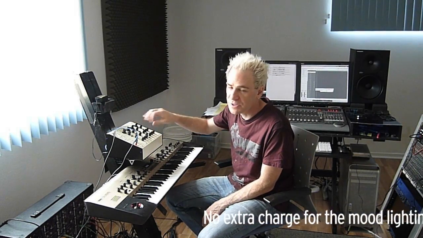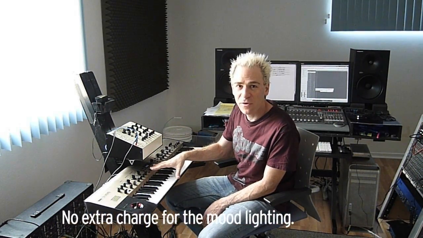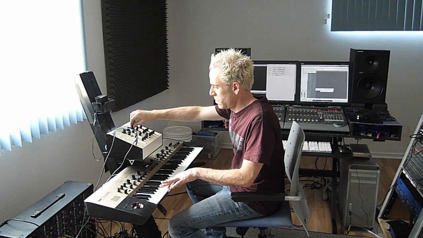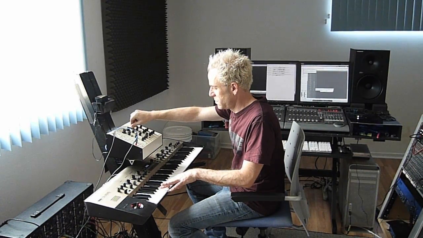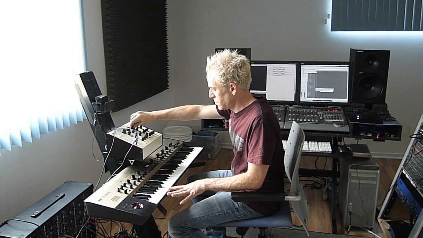All right, now we're going to go ahead and compare the high-pass filter in the SEM to the King Korg's Oberheim high-pass filter, and we'll start out again with a sawtooth wave with no resonance. And now the King Korg.